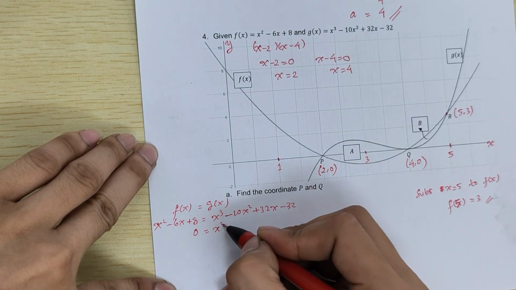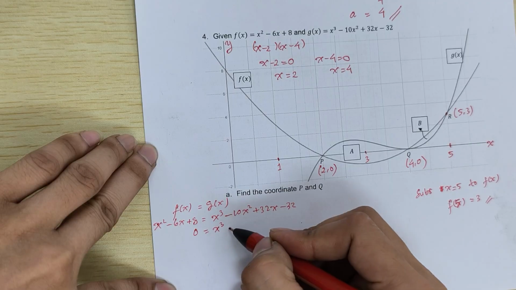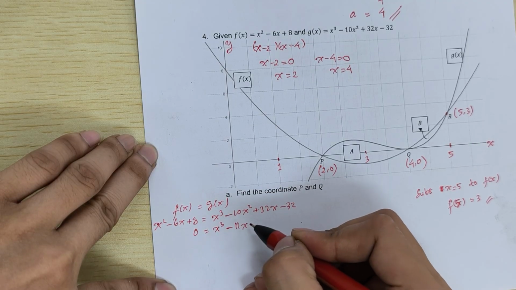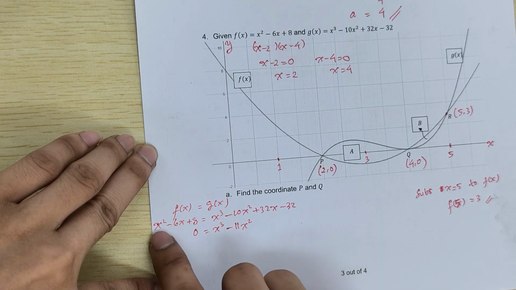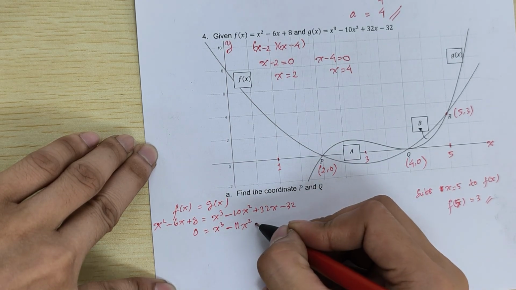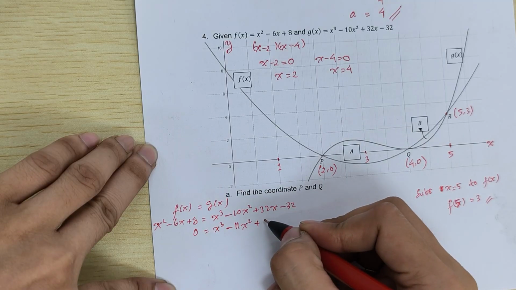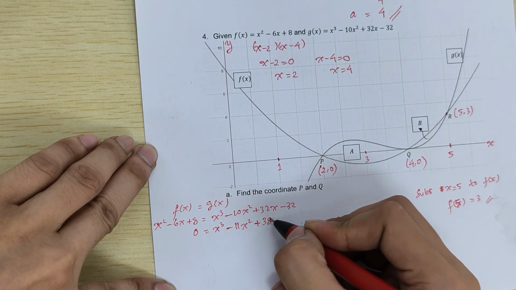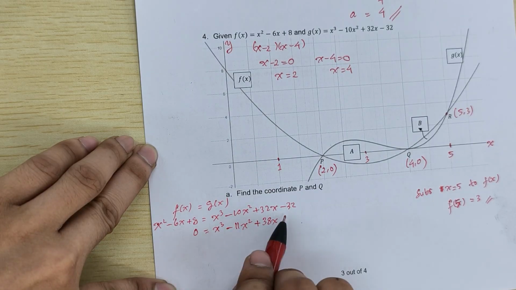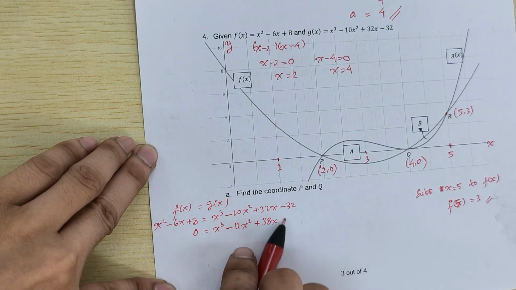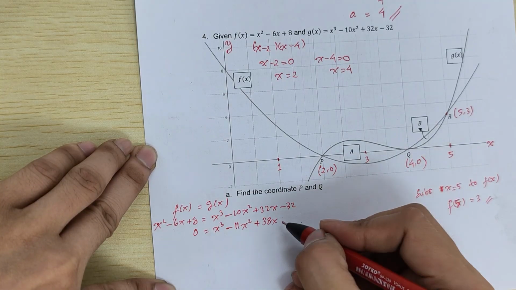So x cubed, and then this one will be negative, right? 11x squared. We got 11 from negative 10 and negative 1. Negative 11x squared here. And then 32 plus 6x, that's going to be 38x, because we add 6x on both sides.